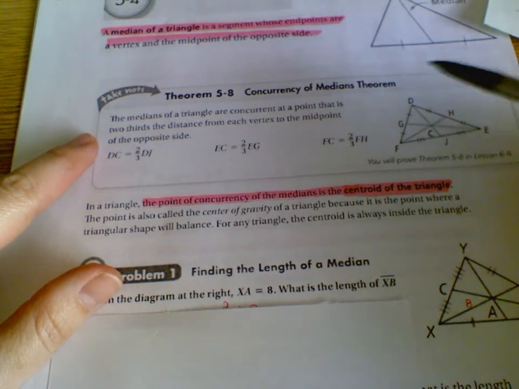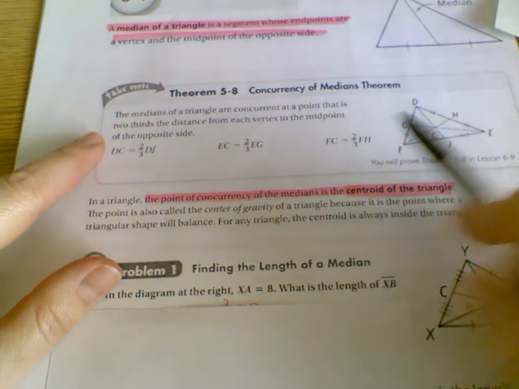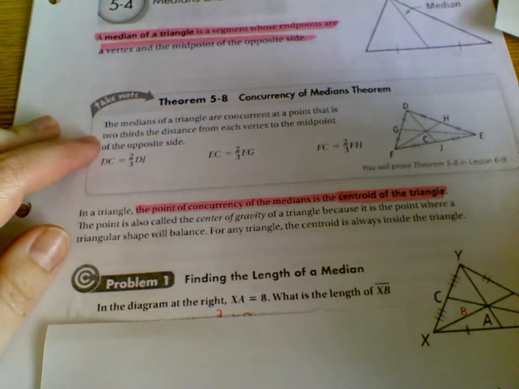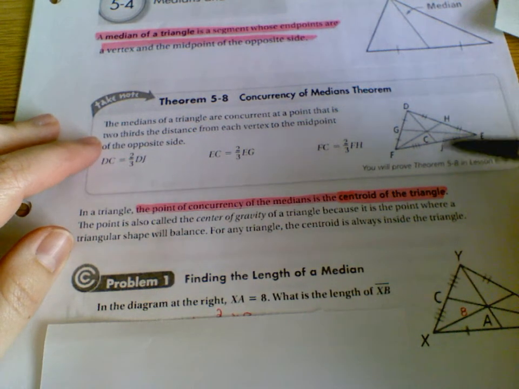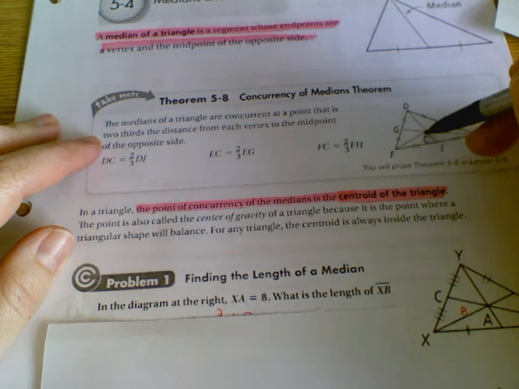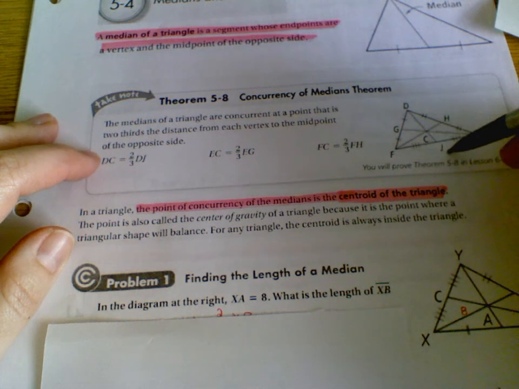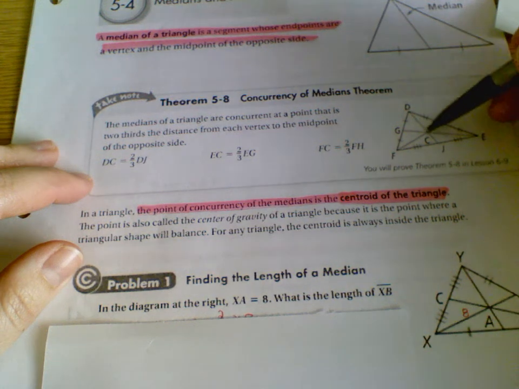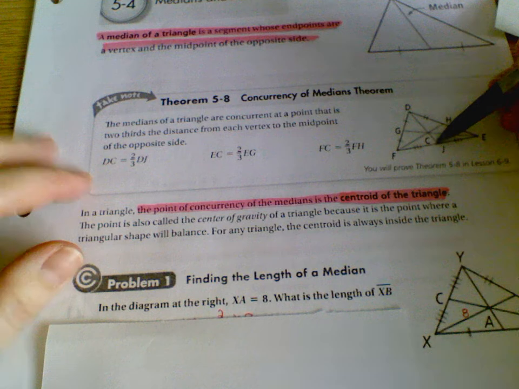So what you can do is use the concurrency of the medians in order to find certain lengths of lines. This theorem says the medians of a triangle are concurrent at a point that is 2/3 the distance from each vertex to the midpoint. So if you have this line, DC is 2/3 of the entire line. That's what it's trying to say.